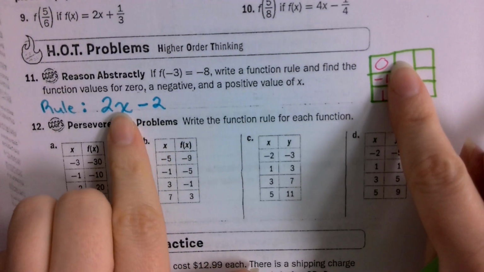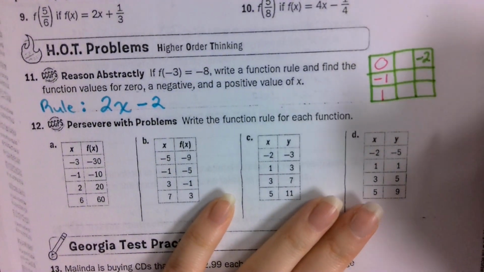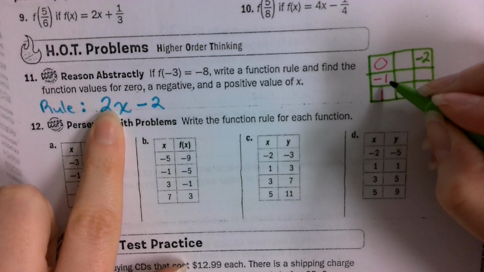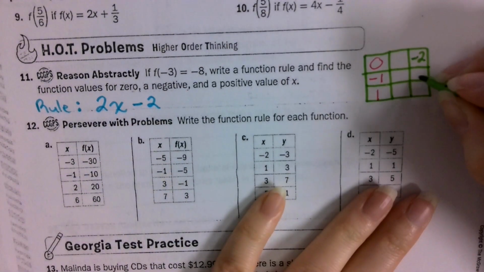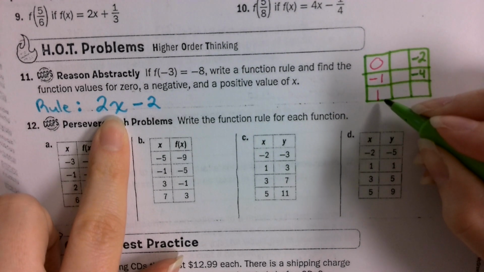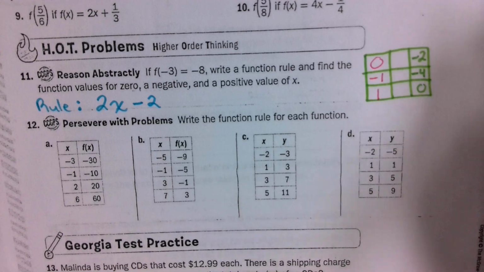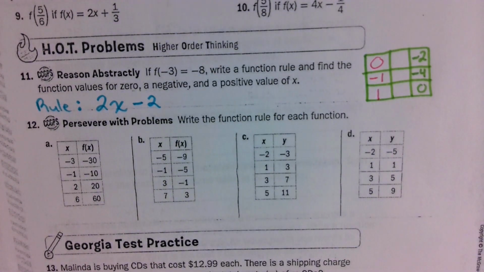If I have 0, 2 times 0 minus 2 would give me a -2. 2 times -1 is -2, minus 2 would give me a -4. And then 2 times +1 is going to be +2, 2 minus 2 would give me a 0. So I will have a different range or different table setup than everybody else.